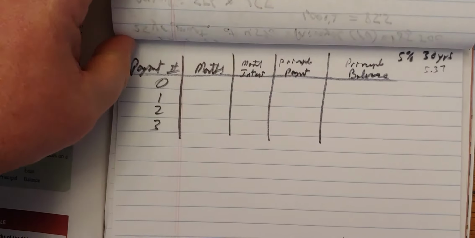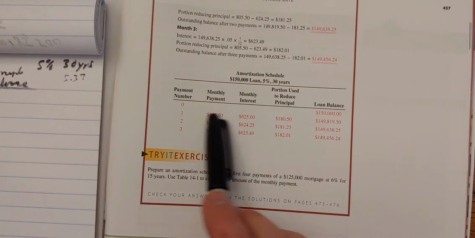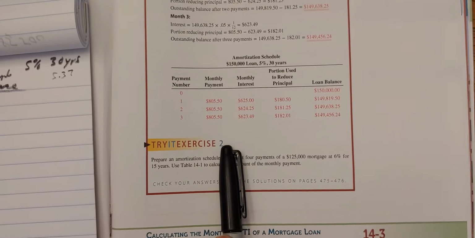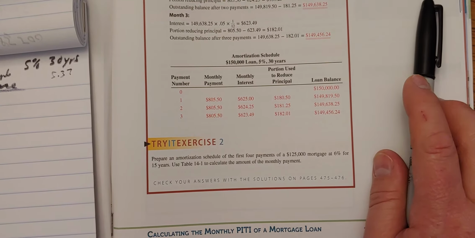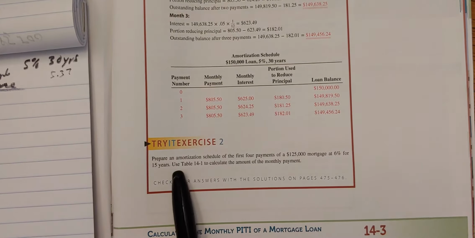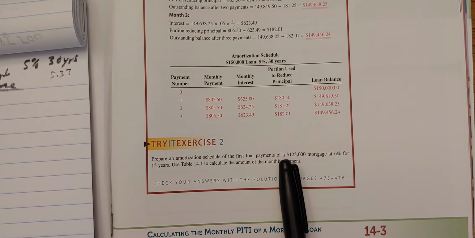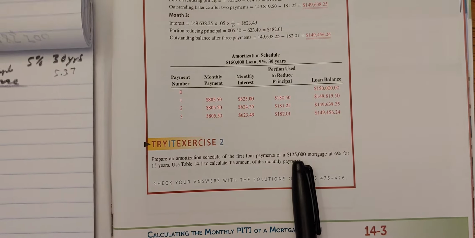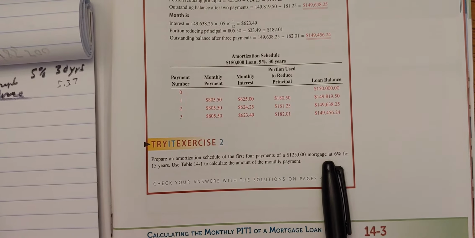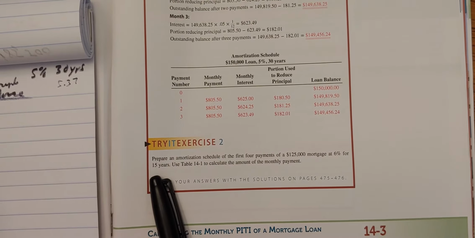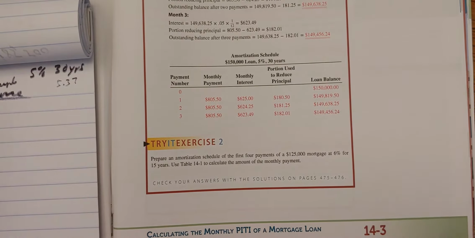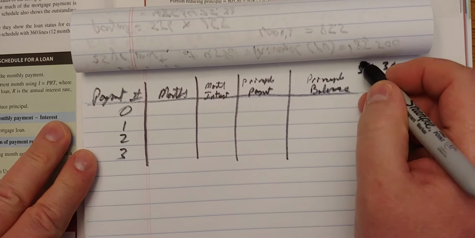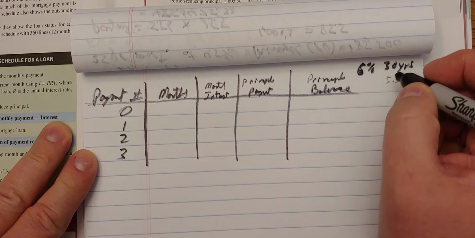We're doing the example here, exercise 2, try it exercise 2 on page 457. It's saying you're borrowing $125,000 at, oh, I looked at the wrong one, 6% for 15 years. So 15 years, 6%, 125,000.